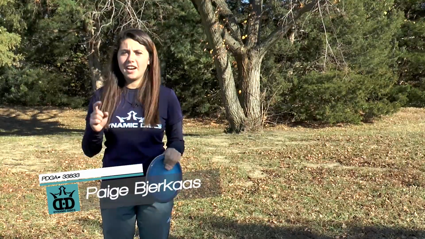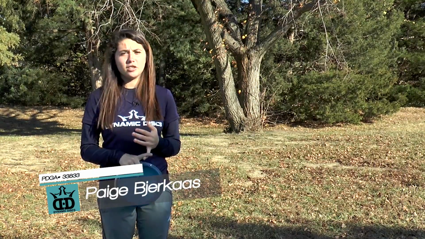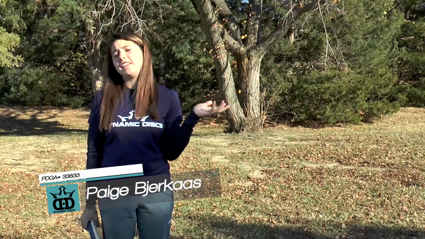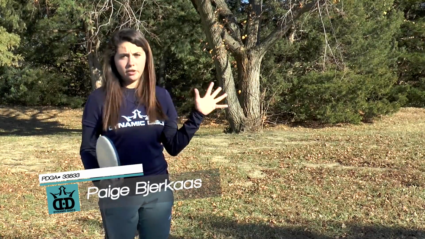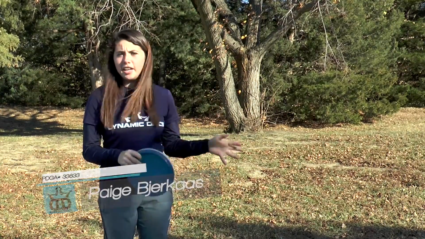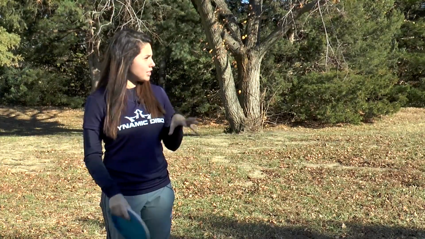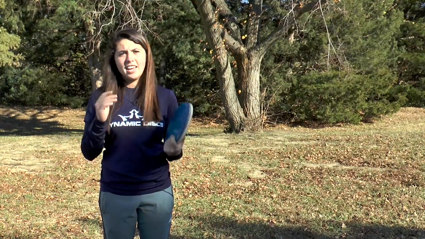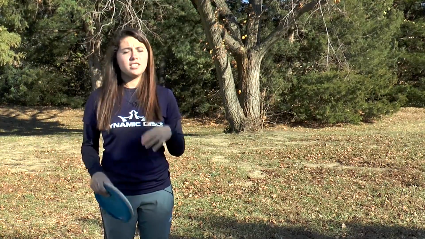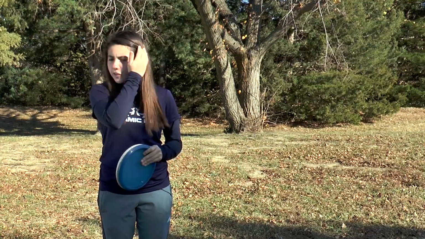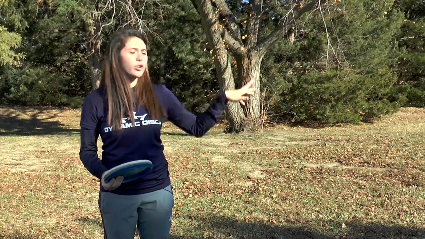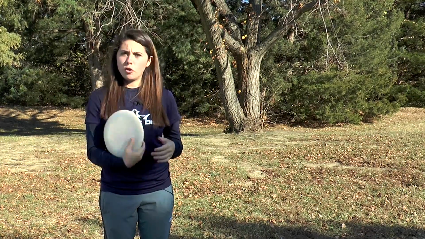Okay, so this is what I think about when I step up to an upshot. At first, I think about the wind, how fast it's going, what direction it's coming from, if there's any at all. And with this particular shot, it's a pretty wide open shot, and the wind is changing out here. So it really depends on when I'm going to step up and when I'm actually going to throw. And that is kind of when I'll make the ultimate decision, because right now the wind's changing. If the wind's pretty low and it's a straight open shot, I will throw my putter.